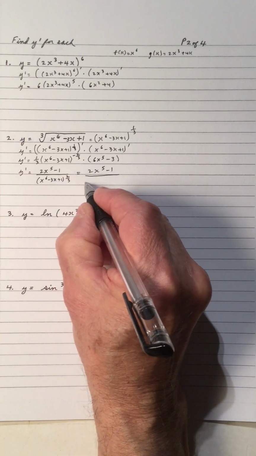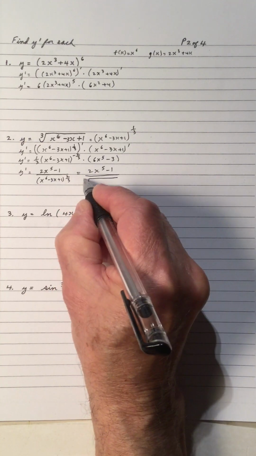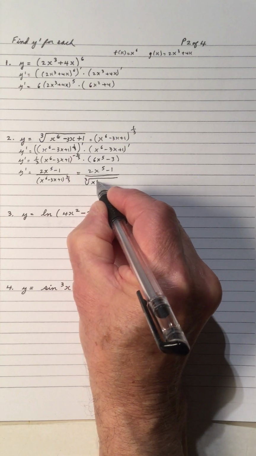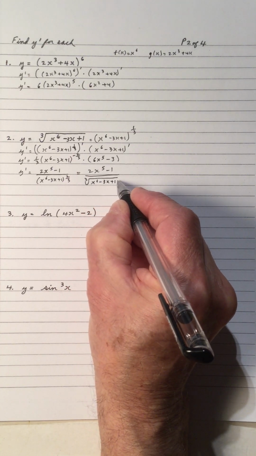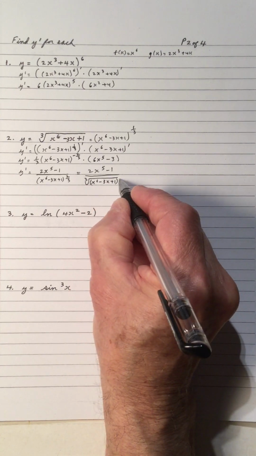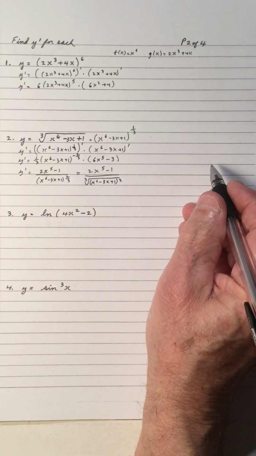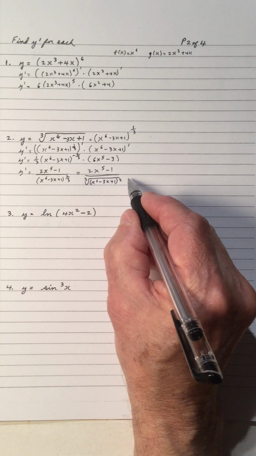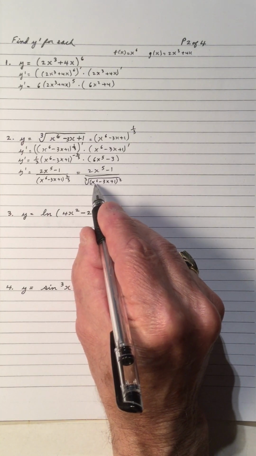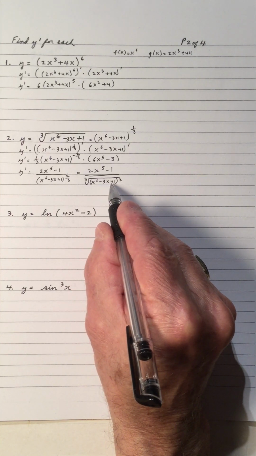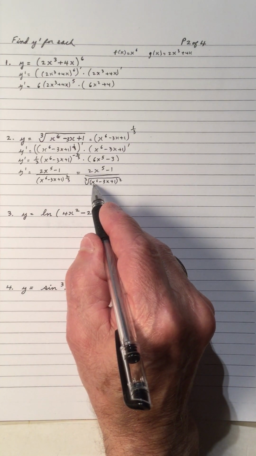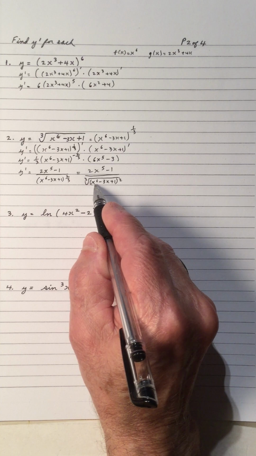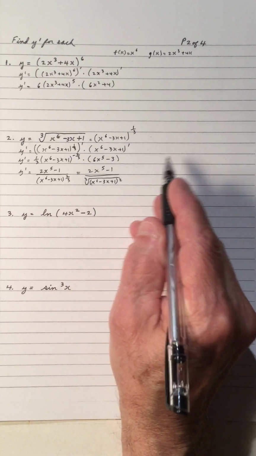If you want to write it as a radical, it's the cube root of x to the 6th minus 3x plus 1, squared. And you can continue on to rationalize that if you want, multiplying top and bottom by the cube root of x to the 6th minus 3x plus 1, and the bottom just comes out to be x to the 6th minus 3x plus 1.